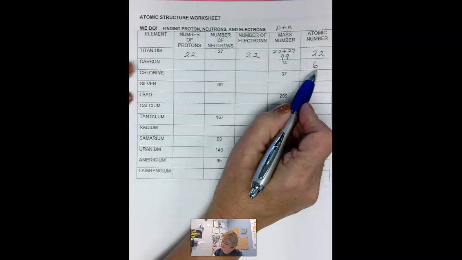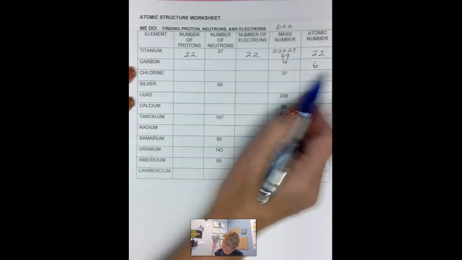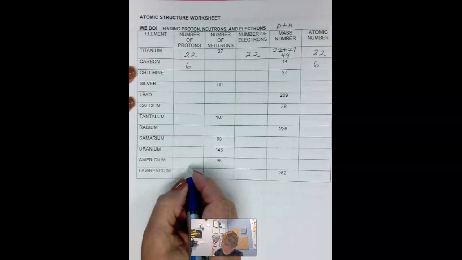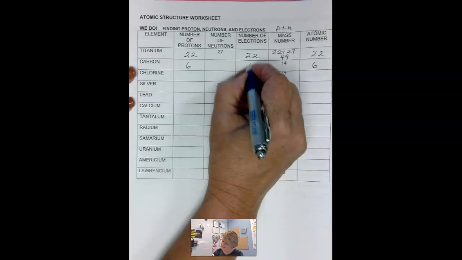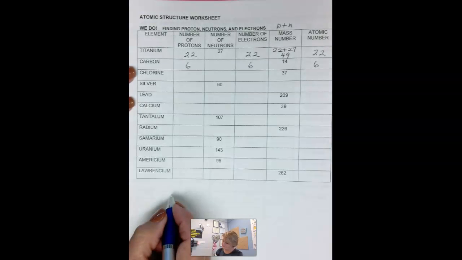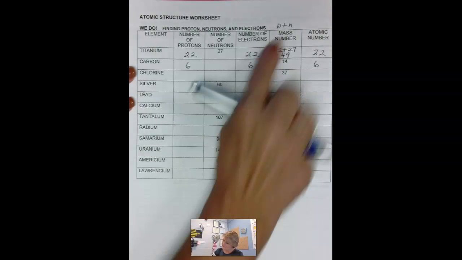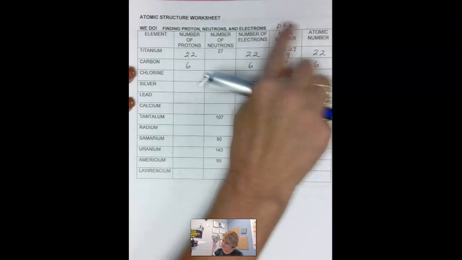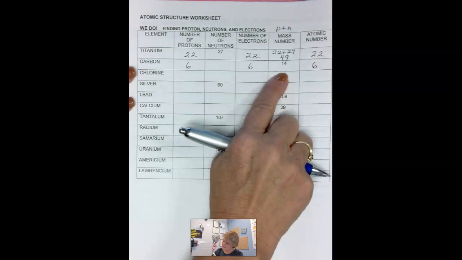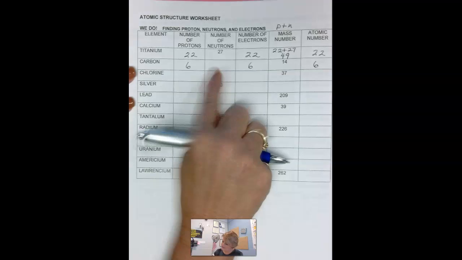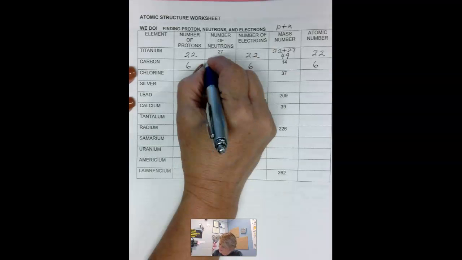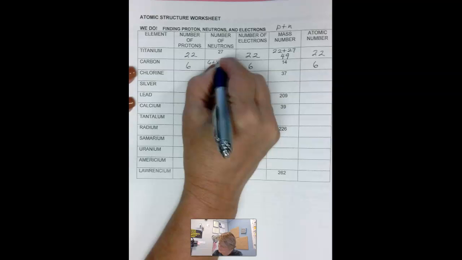So if it has an atomic number of 6, that means it's going to have 6 protons, 6 electrons. Again, your mass number is your protons plus neutrons. I do not know what my neutrons are, but I do know 6 plus my neutrons, I should put an n in there, gives me 14.